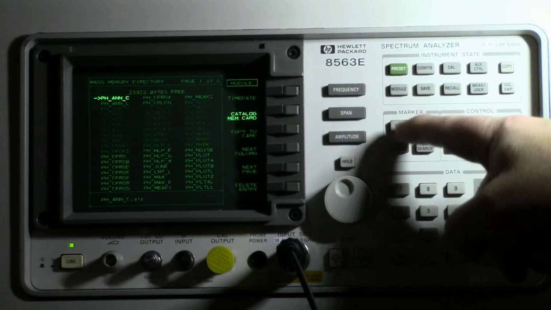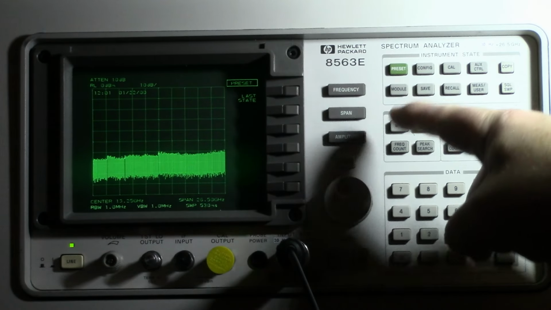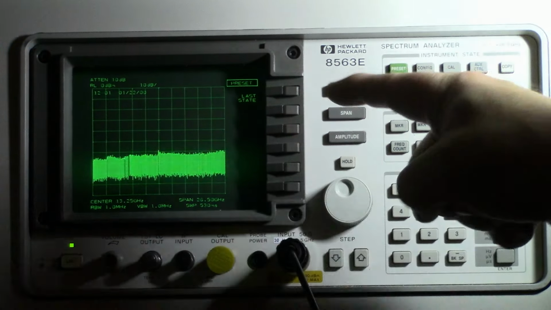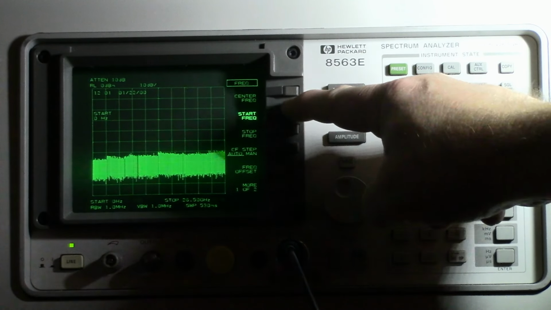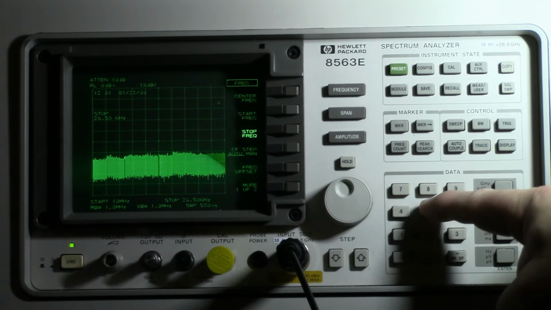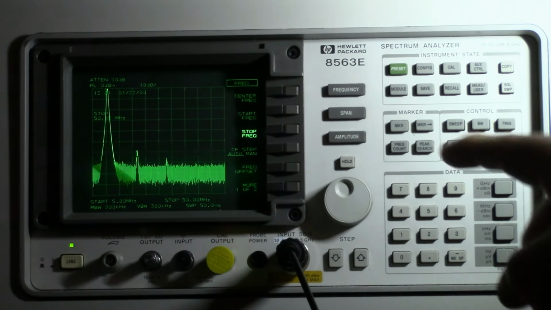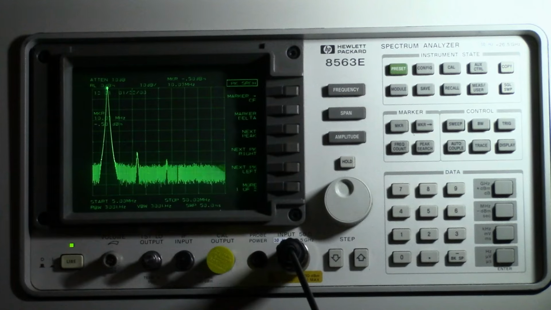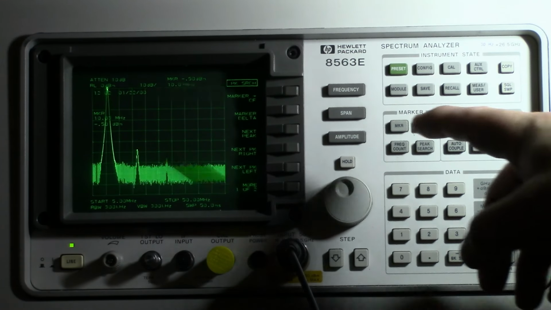So before we do that though, I have a signal coming in. It's coming from my Rigol, I think it's a DG1032Z. Anyway, let's set the start frequency to say 5 megahertz. The stop frequency, we're going to say 50 megahertz. And there you go. You can see the signal. It should be, if I did a peak search, a 10 meg signal at around 0 dBm. There's a long BNC cable, blah, blah, blah.